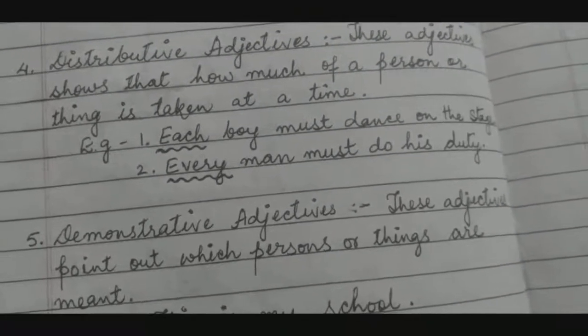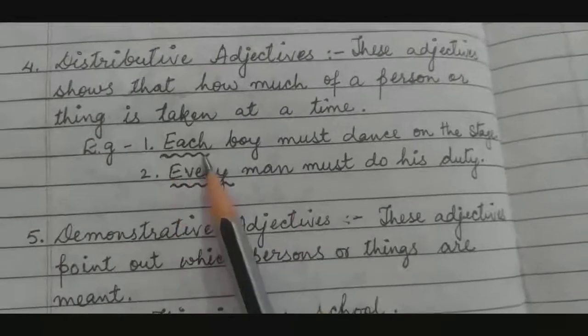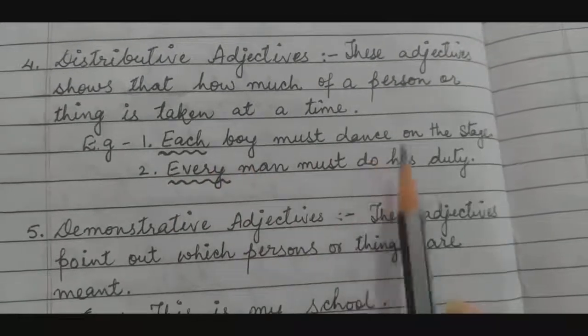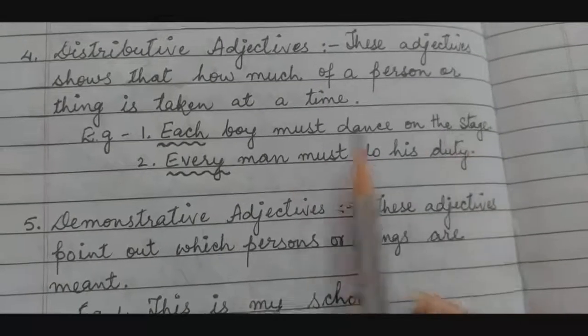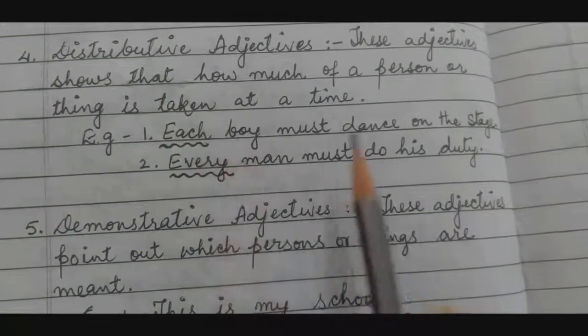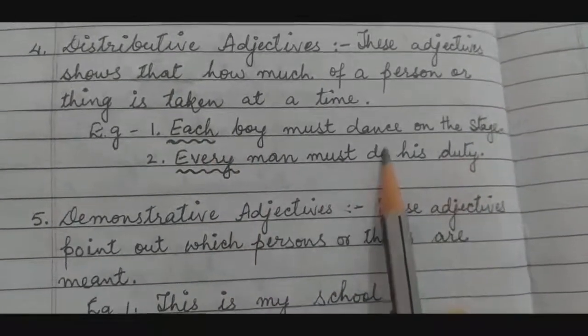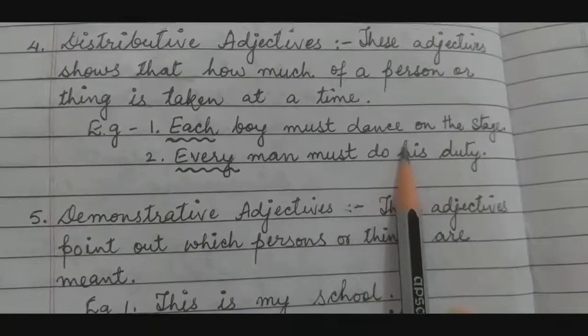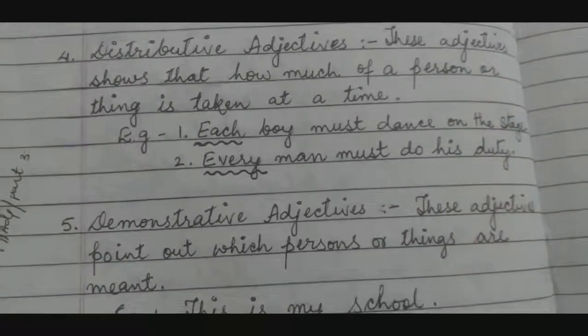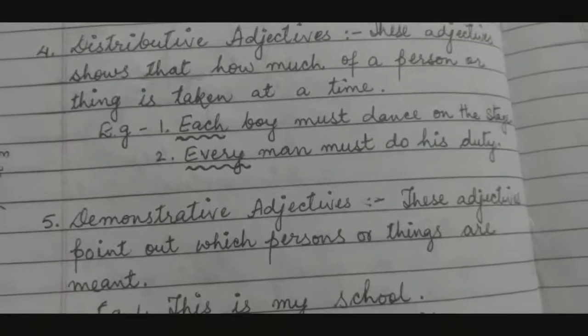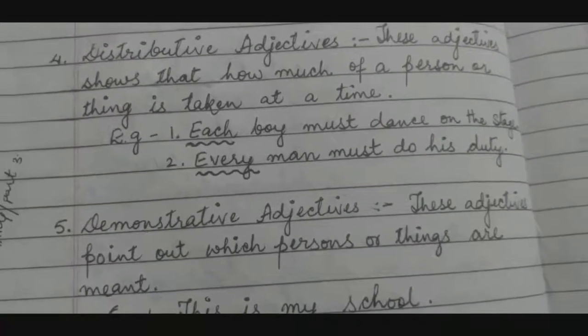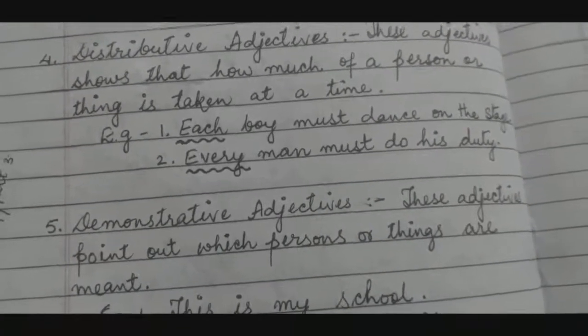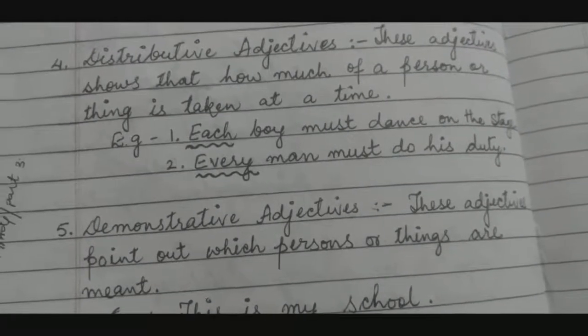Example number 1. Each boy has danced on the stage. Now suppose a dance is going on the stage. Before the performance, the teacher has asked the students to dance on the stage.